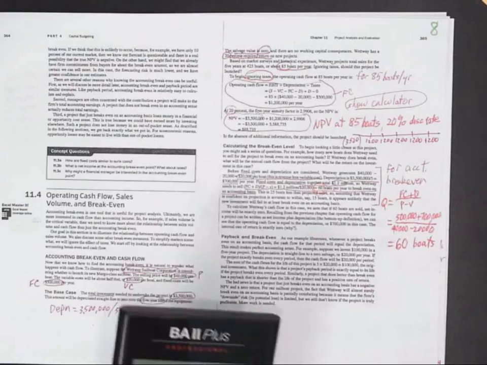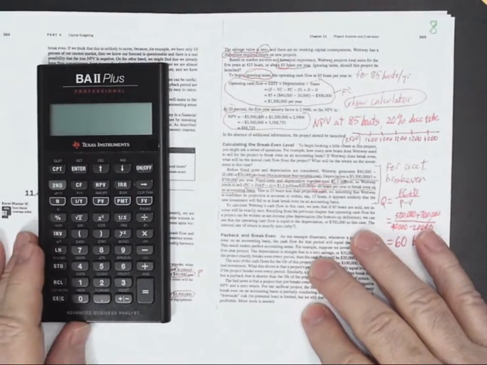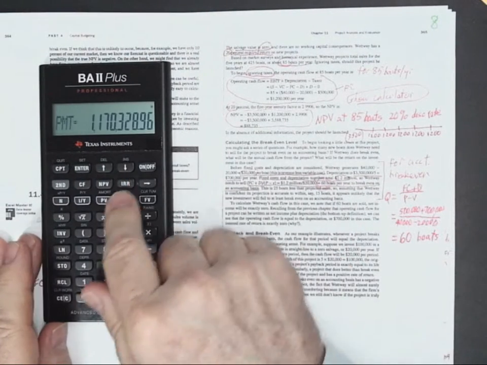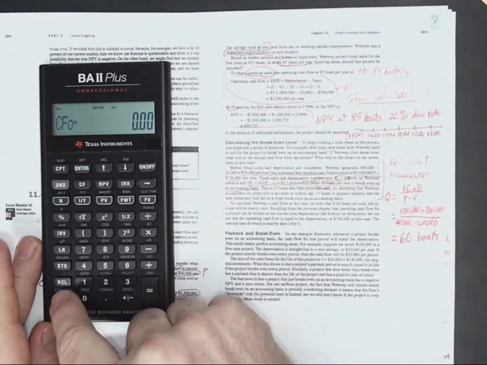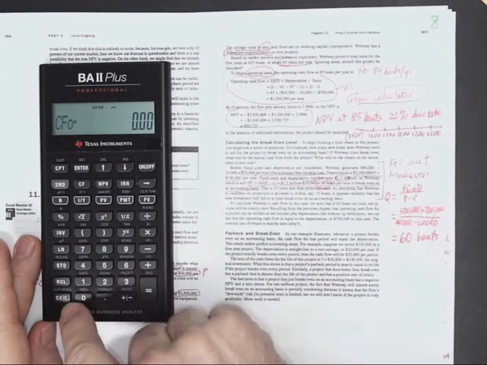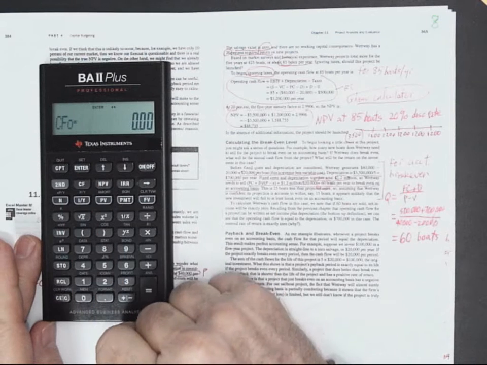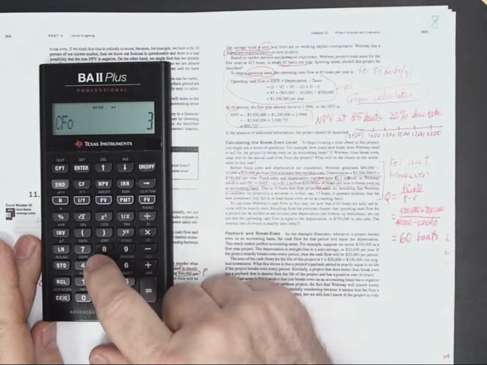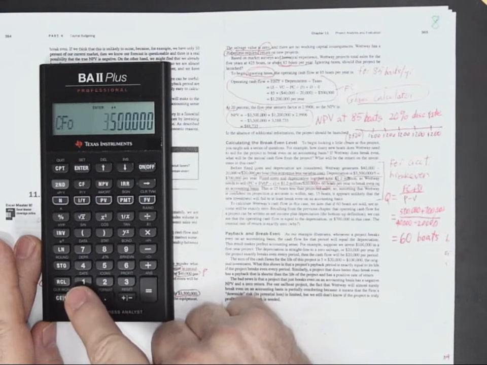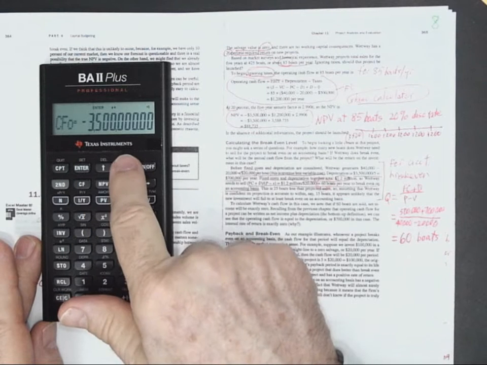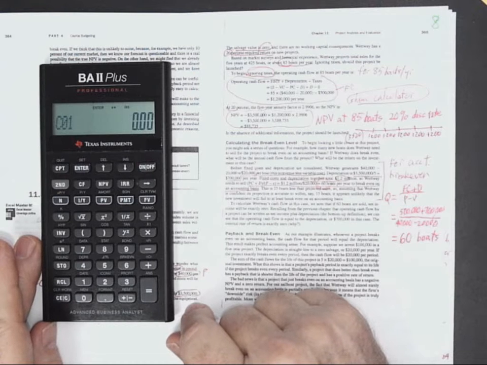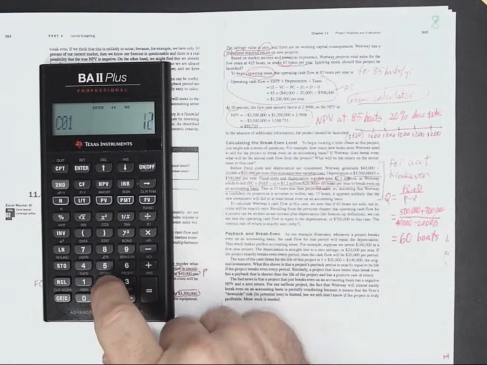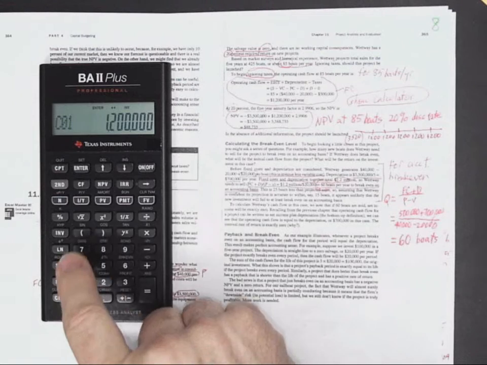So they use annuity factors, but we'll use the calculator. I'm in cash flow mode, second clear TVM, second clear work, clear again, and I'm going back into cash flow mode. And I've got 3,500,000. Change signs, enter, down. And my annual operating cash flow is $1,200,000.